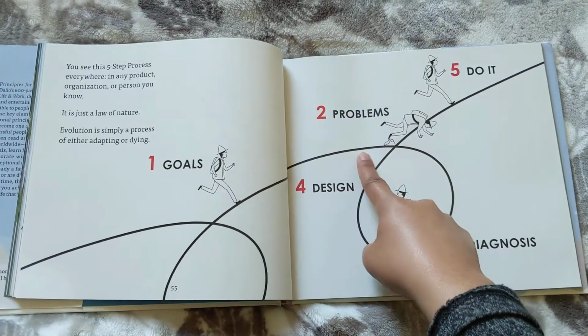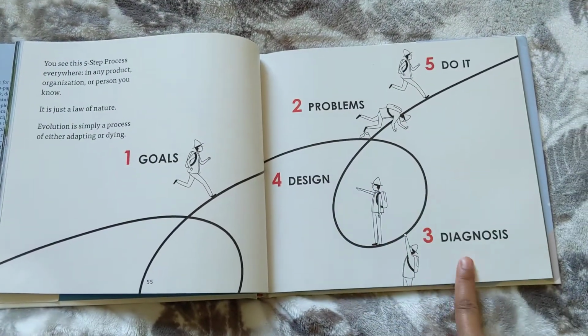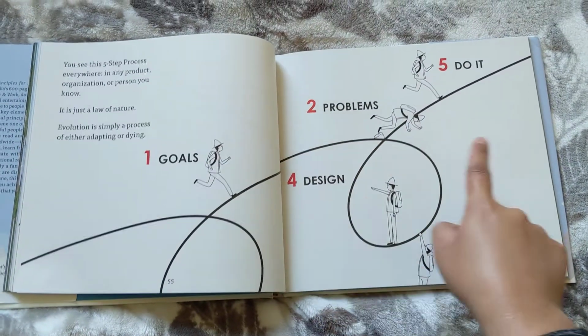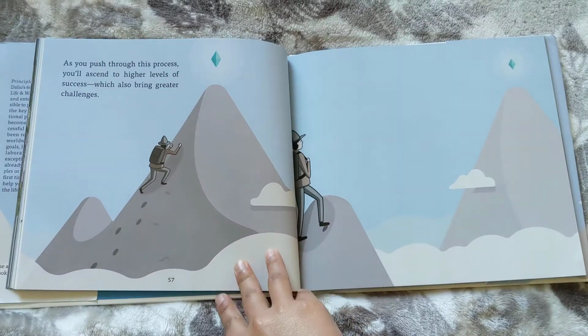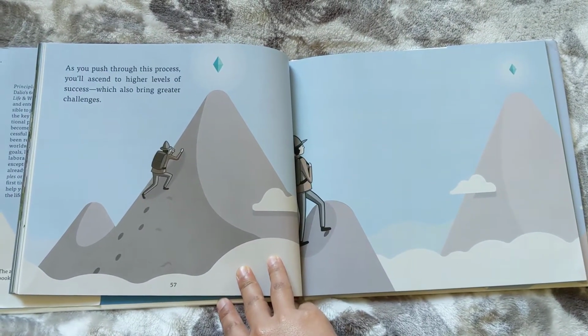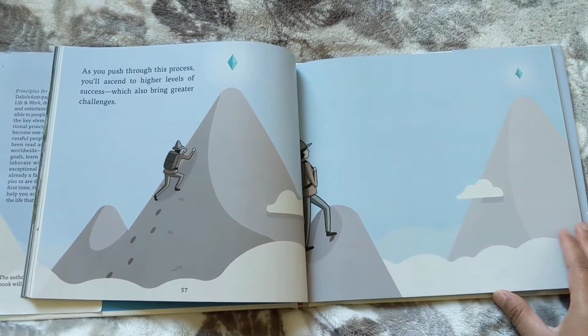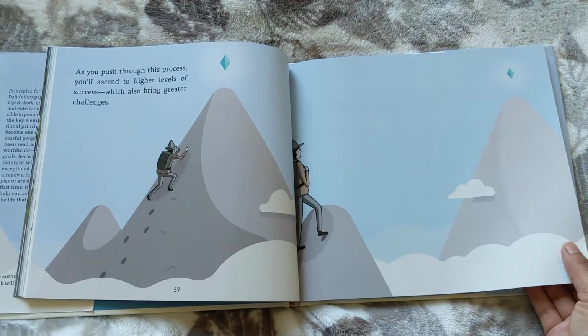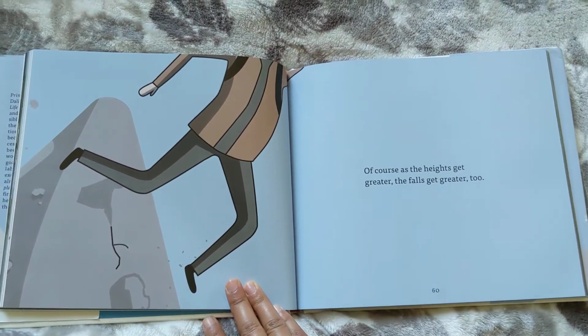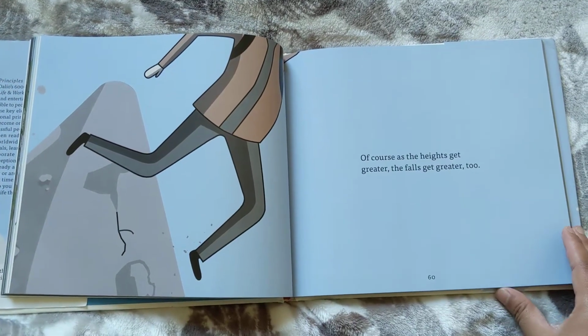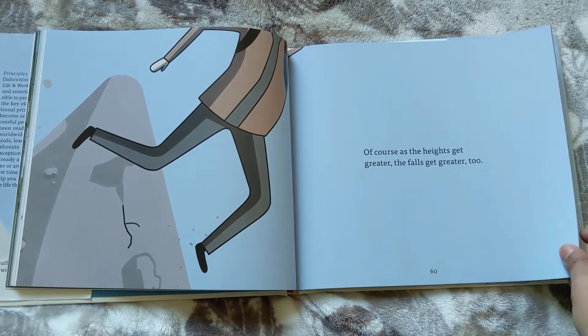1. Goals. 2. Problems. 3. Diagnosis. 4. Design. 5. Do it. As you push through this process, you'll ascend to higher levels of success, which also bring greater challenges. Of course, as the heights get greater, the falls get greater too.